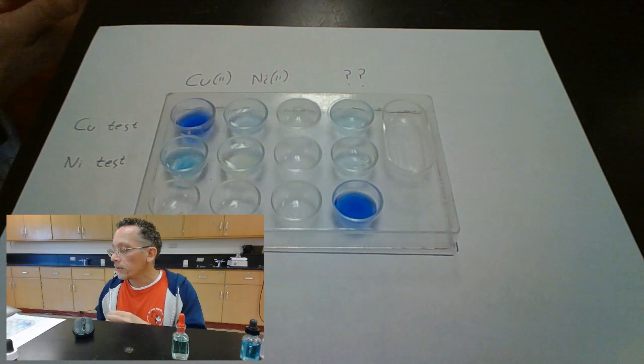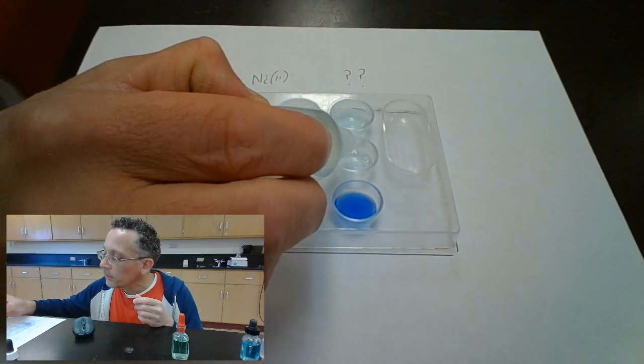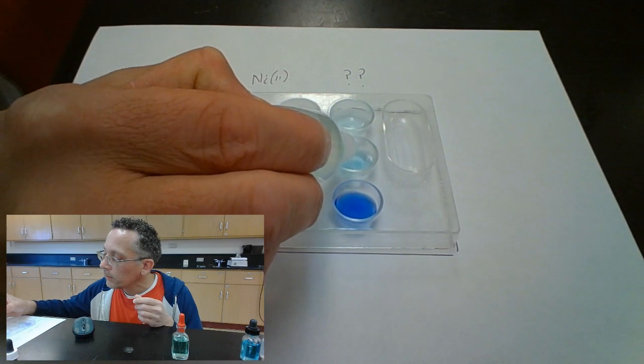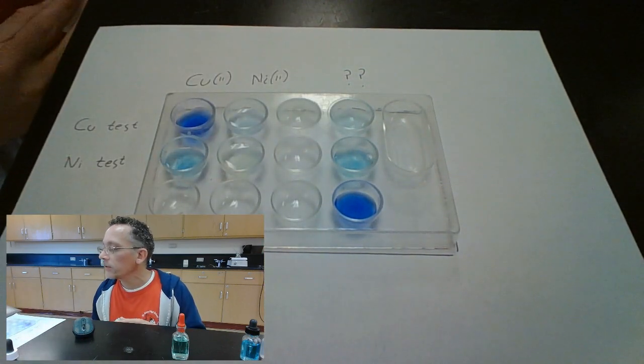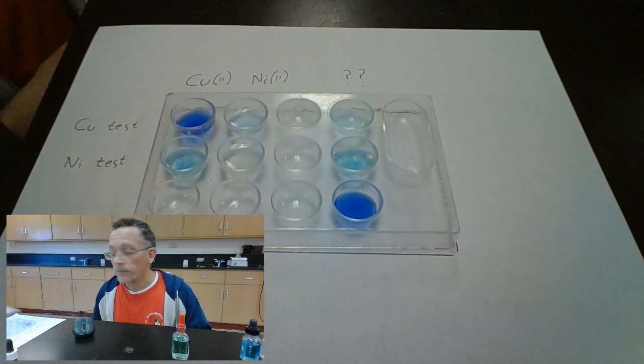Now let's do the nickel test to our unknown compound. And it doesn't look very much like nickel. It looks like what copper does during the nickel test. Right. So I am going to conclude that my unknown here contains copper 2 ion and not nickel.